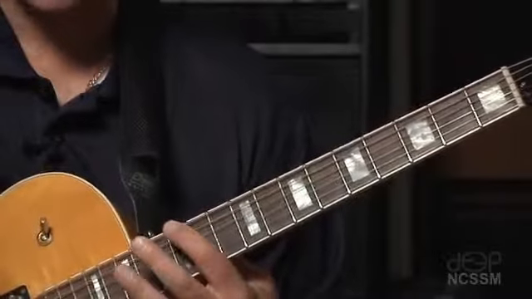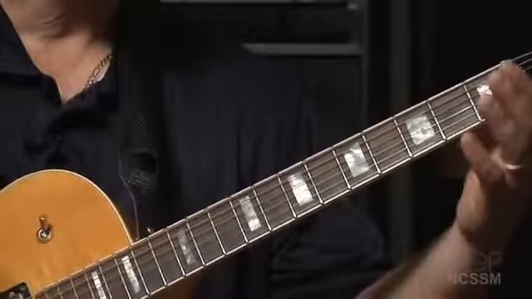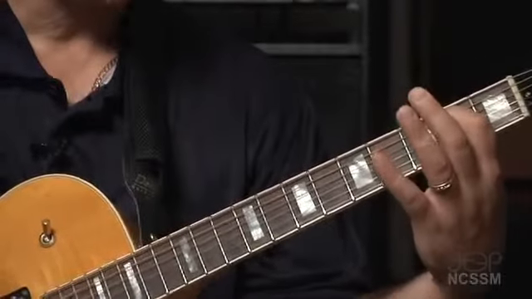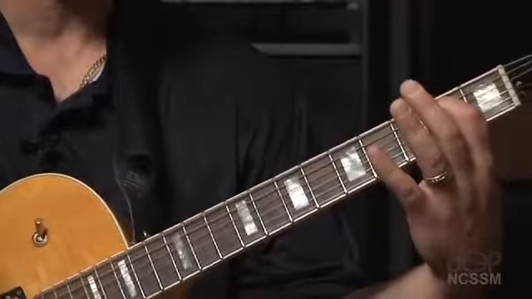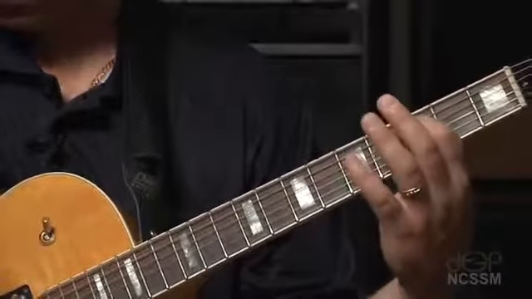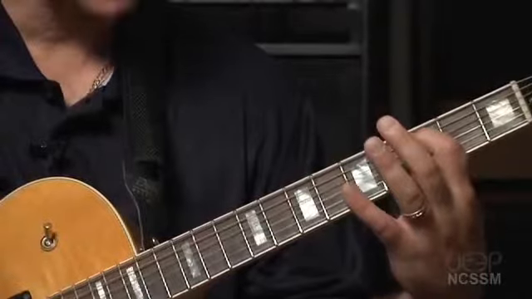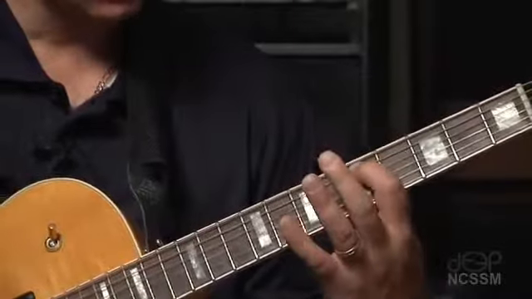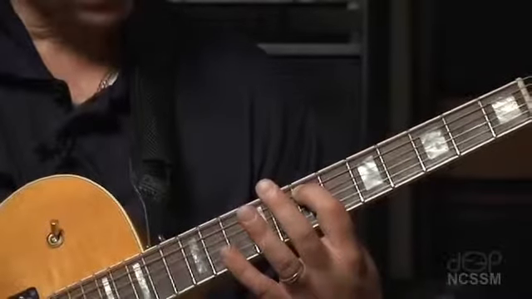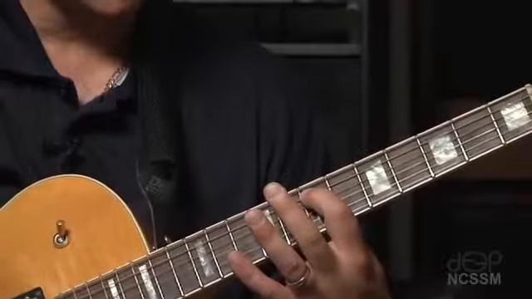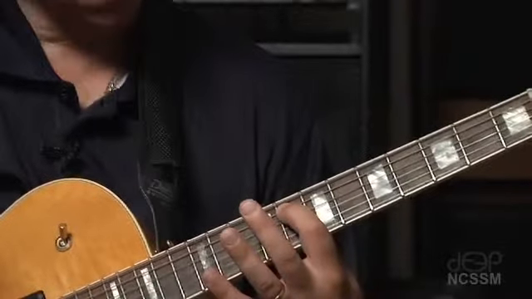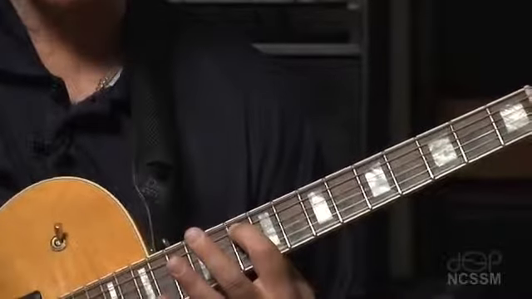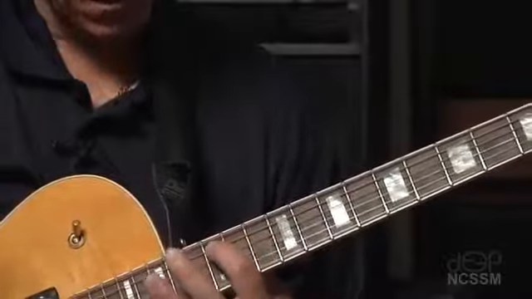Let's look at the fifth string, the A string. From A to B is two frets, one, two. So here's our B. From B to C, as I mentioned, is only one fret. From C to D, two frets. From D to E, two frets. From E to F, as I mentioned, is only one. F to G, and then we make it on up to our octave, G to A.